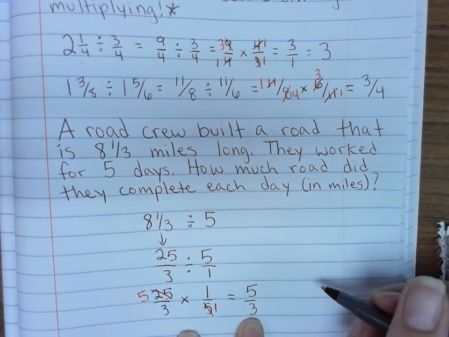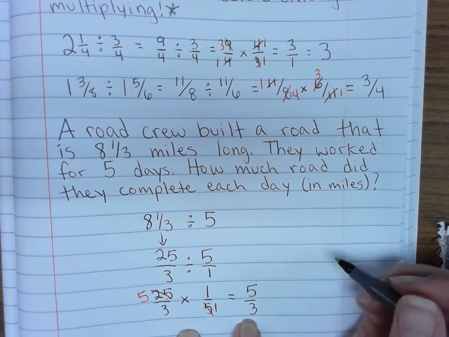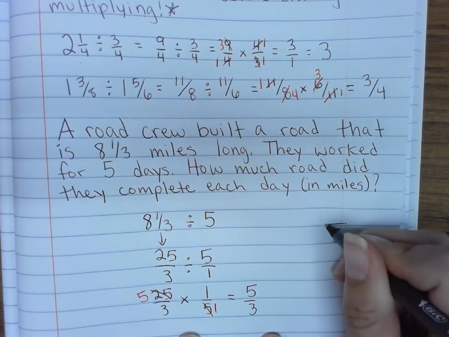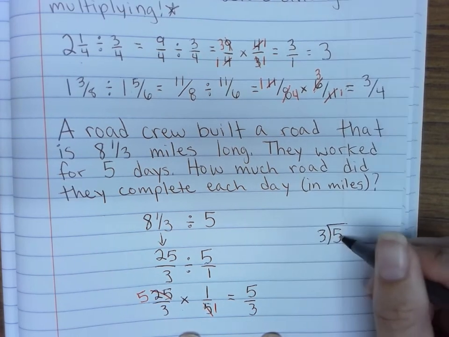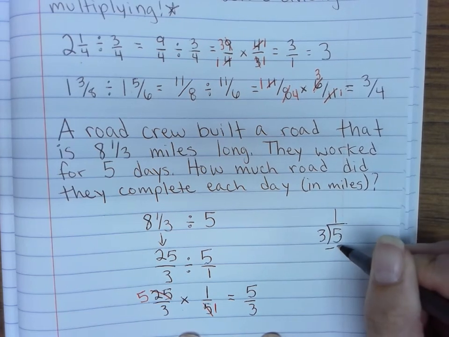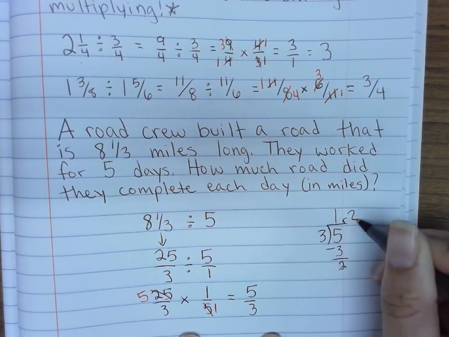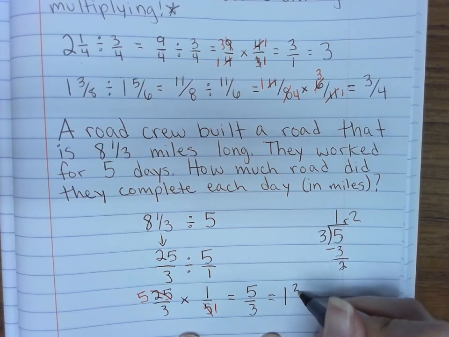5/3 is the answer. However, I want my answer back into a mixed number. 3 goes into 5. If you're not sure what to do, remember the top one goes inside the box. The bottom one is your divisor. 5 divided by 3 would be 1 whole unit. And that would leave me with a remainder of 2. So that's the same as 1 2/3.